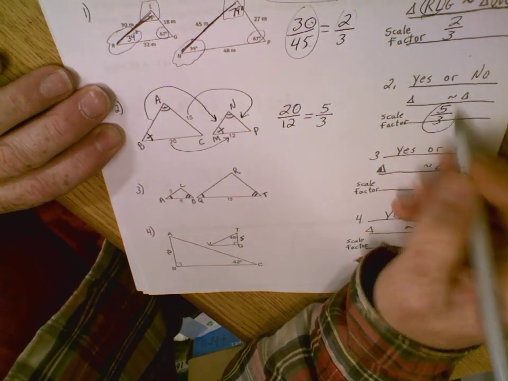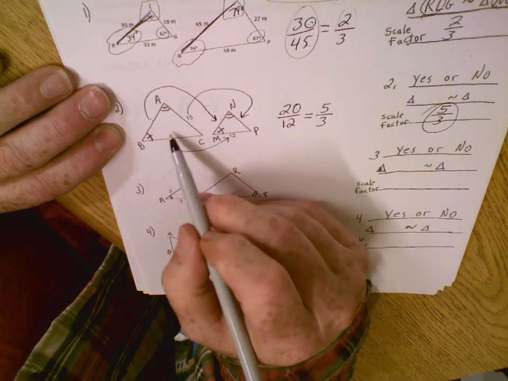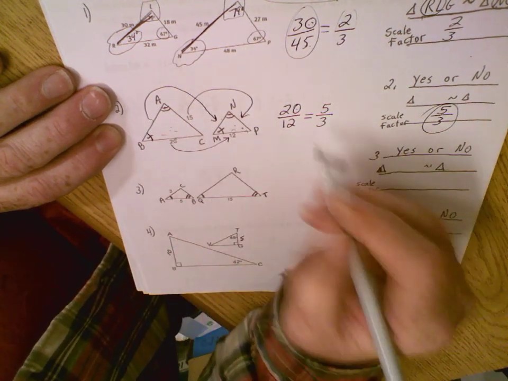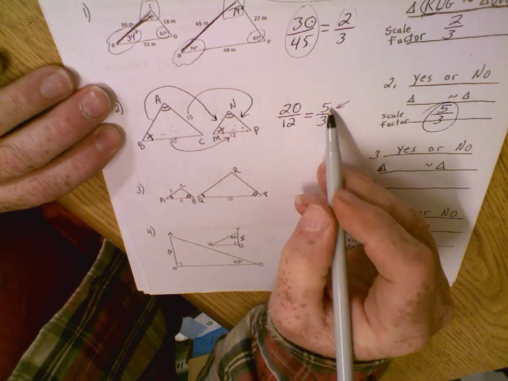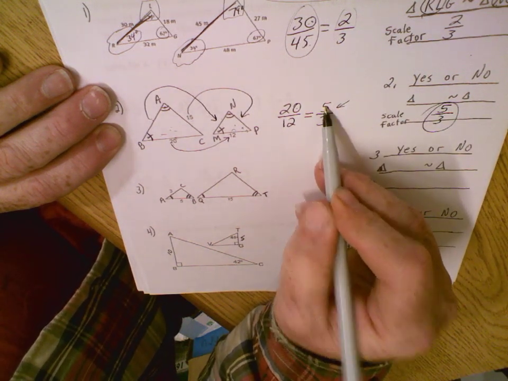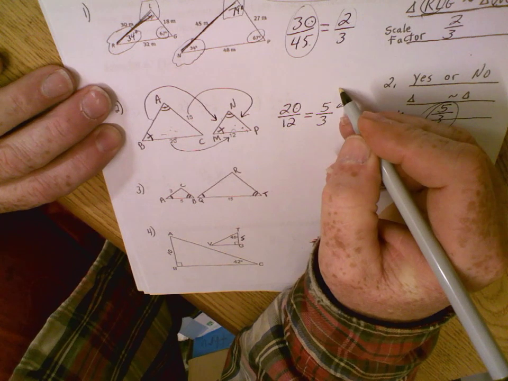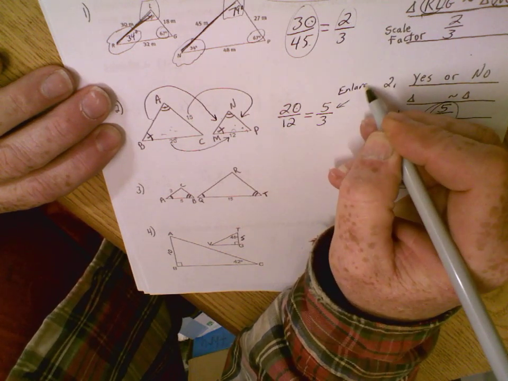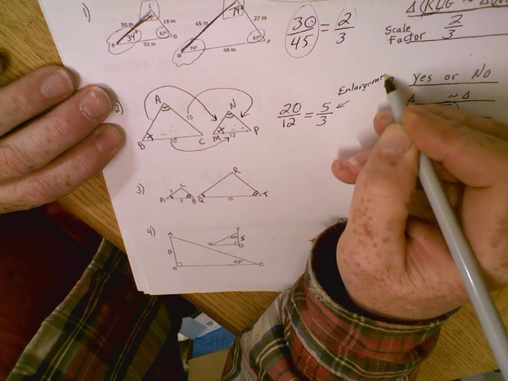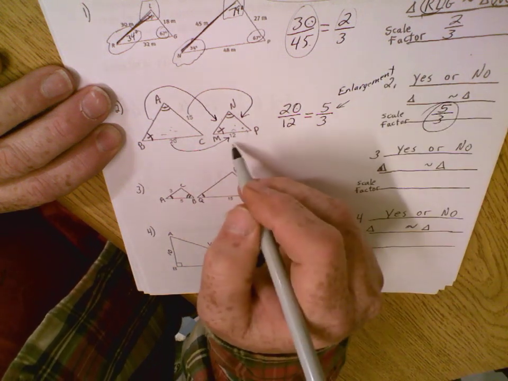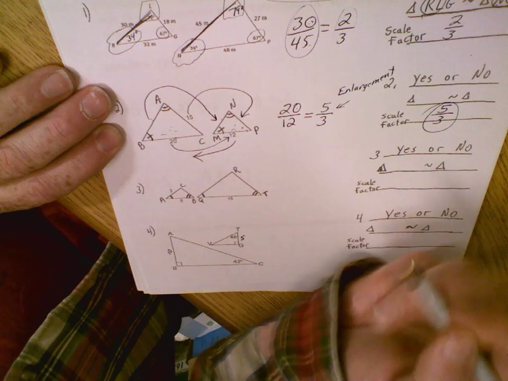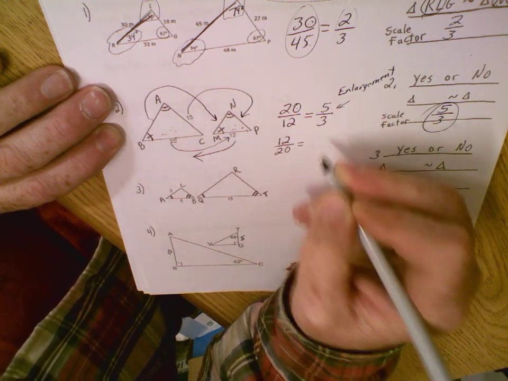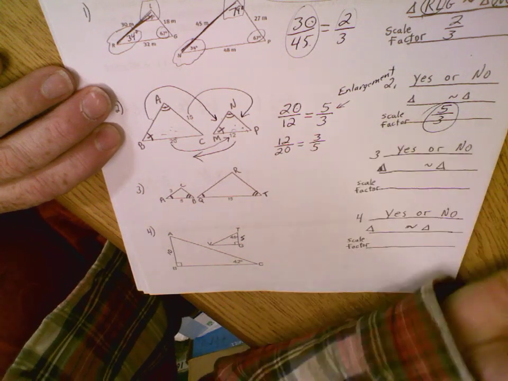The other thing I said about scale factor is that because I didn't really tell you which way to go, this scale factor of 5 to 3, since the top number is bigger than the bottom number, tells us that we're getting bigger, or it's an enlargement. And since I didn't tell you which way to go, we could have just as easily gone the other direction and gone 12 compared to 20, which would make the scale factor 3 to 5.